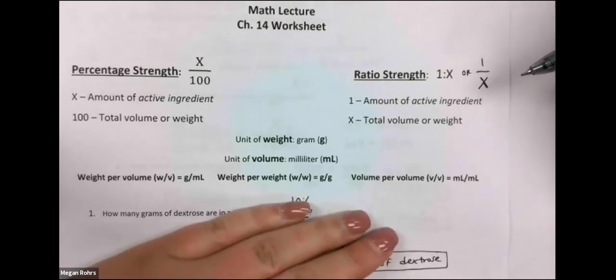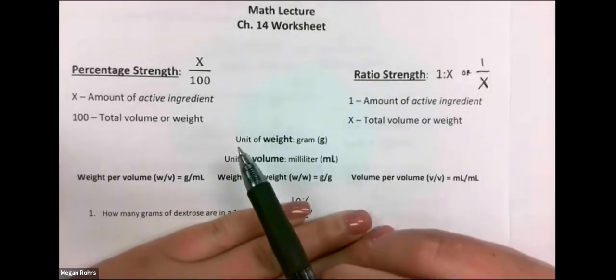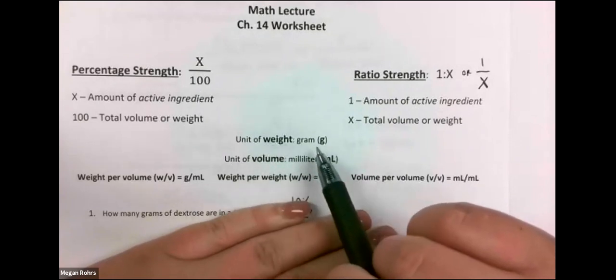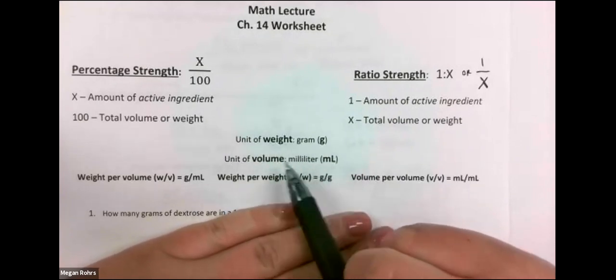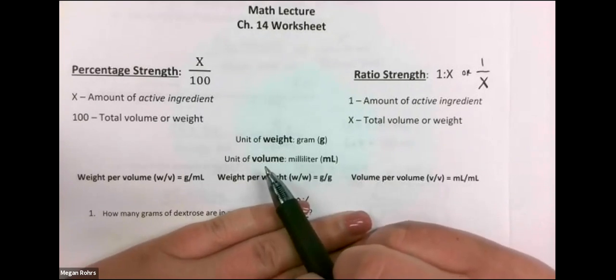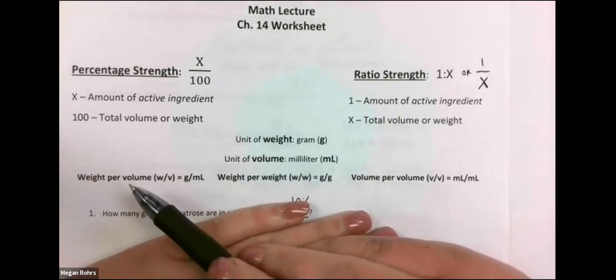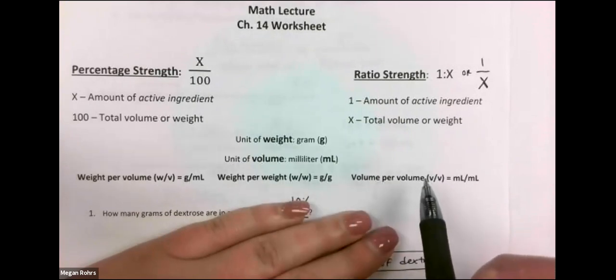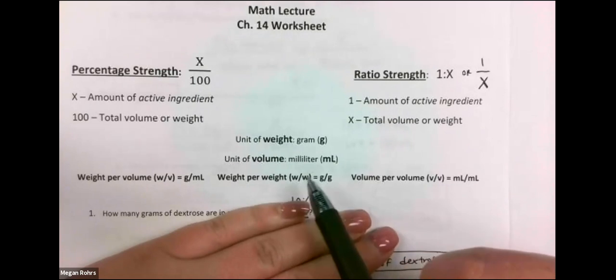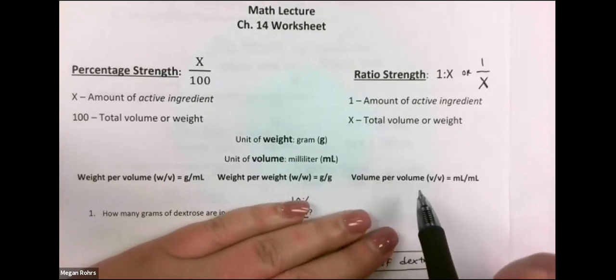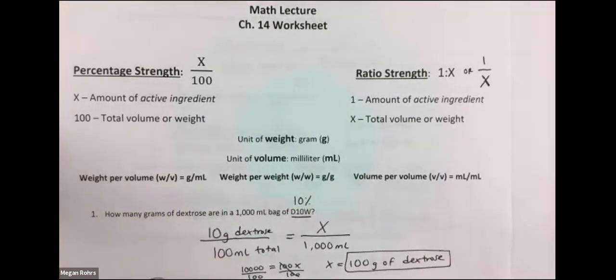And just like percentage strength, we're always using the units of grams for our weight measurements and milliliters for our volume. We can also have the 3 different types of medications as well. So a weight per volume, a weight per weight, or a volume per volume. And we're going to take a look at some examples here as well.